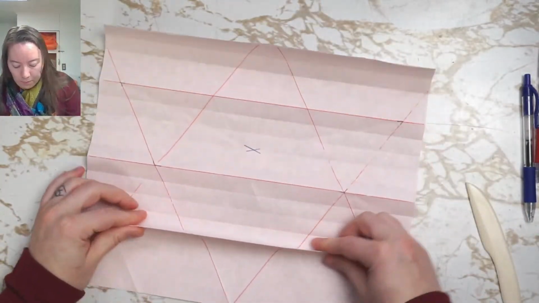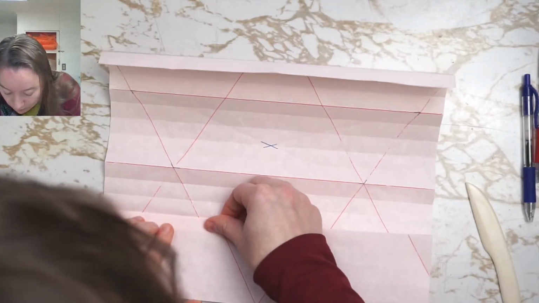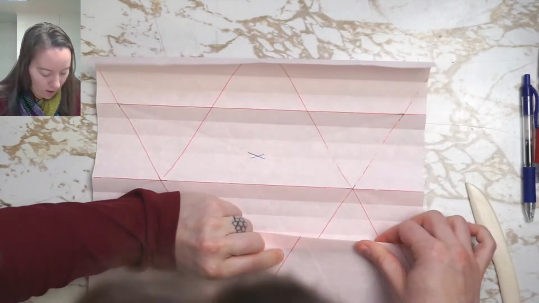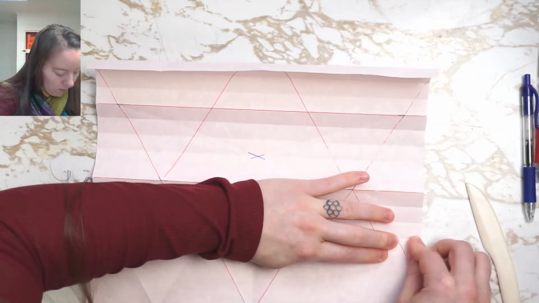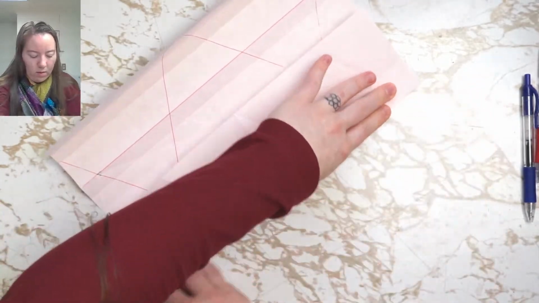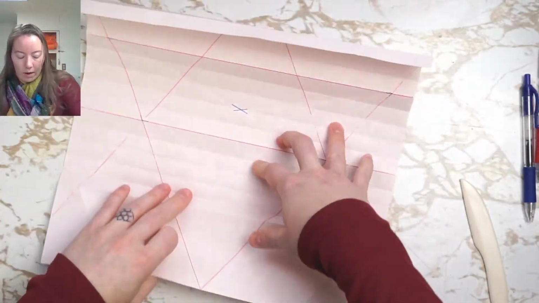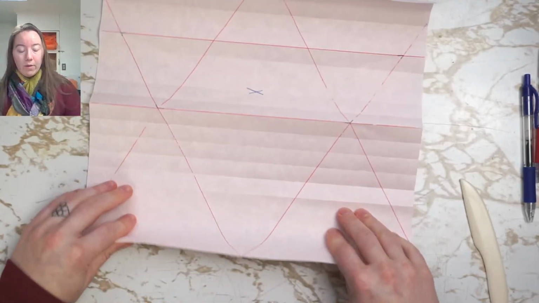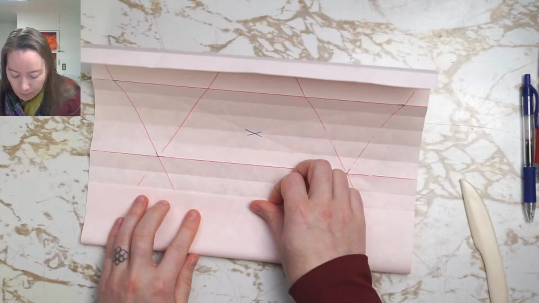Two down, which is coming to the fold I just made, dividing 2 spaces in half. And then we run out of paper to do 2 down. We jump down to the next big grid line and we come up.